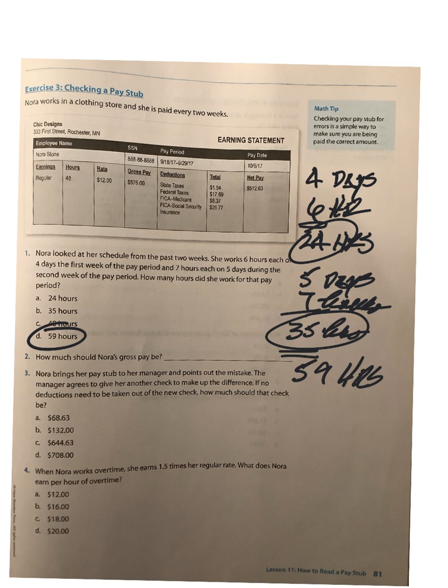How much should Nora's gross pay be? Well, her pay should be the number of hours times how much she made per hour. Now, sometimes you get into overtime when you work more than 40 hours, but that's not what they're looking for here. They just want to know how much her gross pay should be. She made $12 an hour, but she didn't work 48 hours. She worked 59 hours. So 59 times 12 would give you her gross pay.